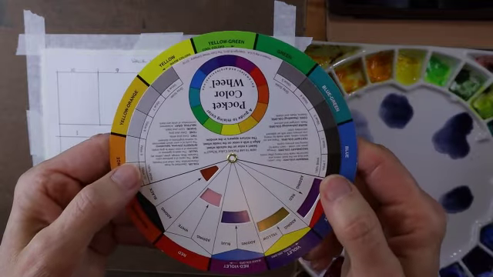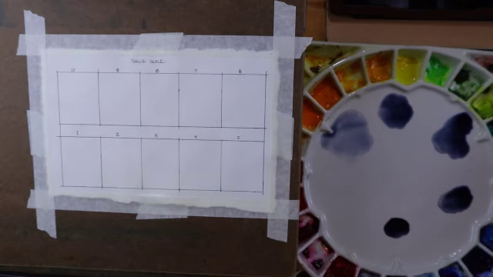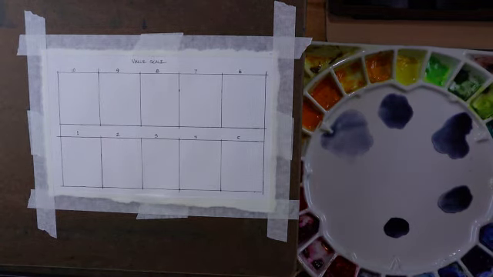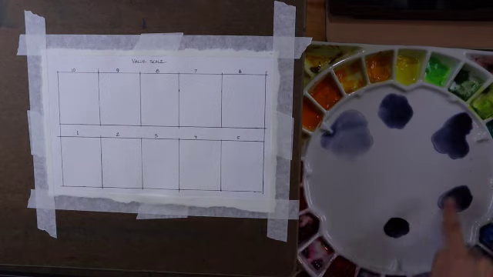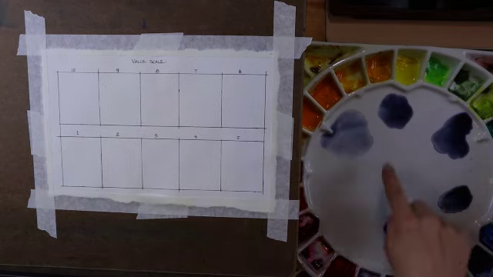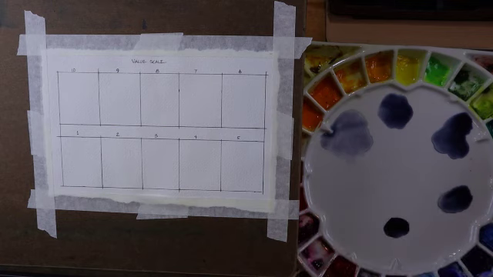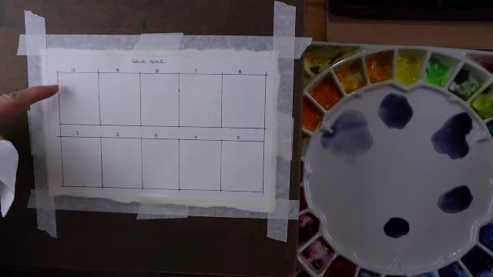So I've chosen indigo, which is a bluish gray, and I've put a few little puddles of it onto my palette here from the darkest shade here and around. I was just trying to create some initial little puddles or mixes of the pigment so that I could go in here and start doing this. Again, 10 is the color of the paper.